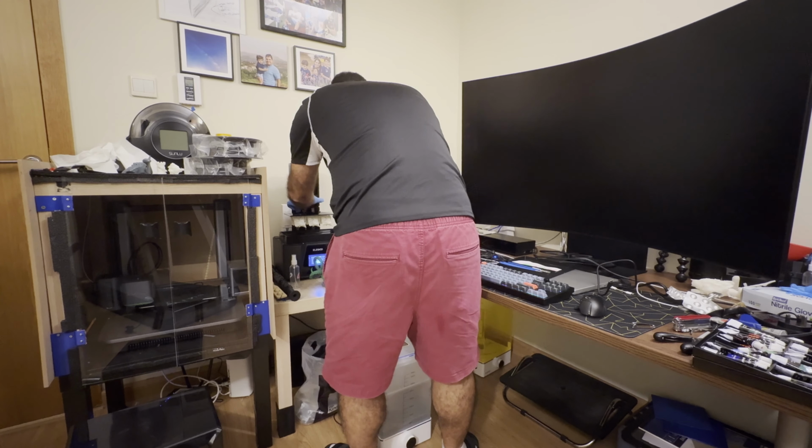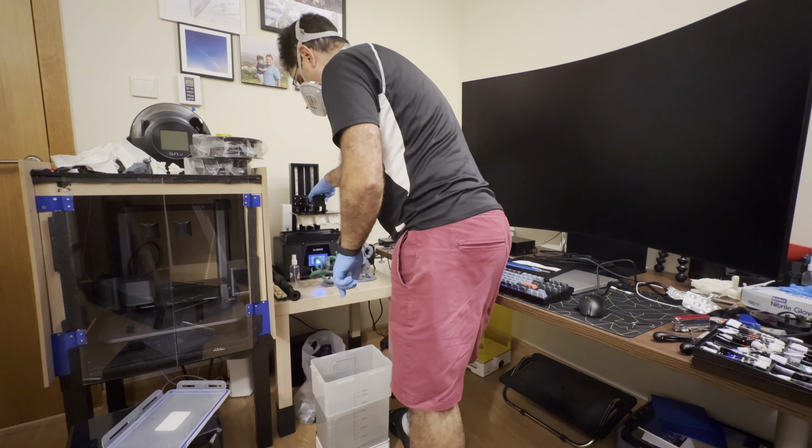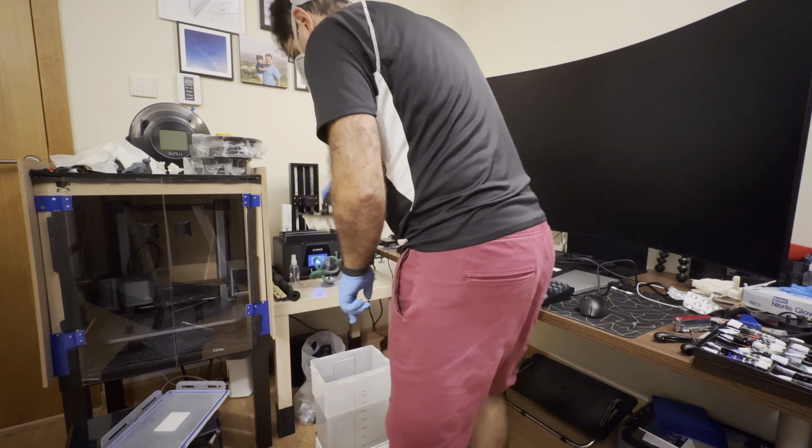So now you have to take them out and put them into their alcohol bath, 95% ethyl alcohol. Again, respirator, gloves, give them a good wash. Some resins are water washable. I've tried them, but they weren't as good as this one. So for now, I'm sticking to the alcohol washed resin.